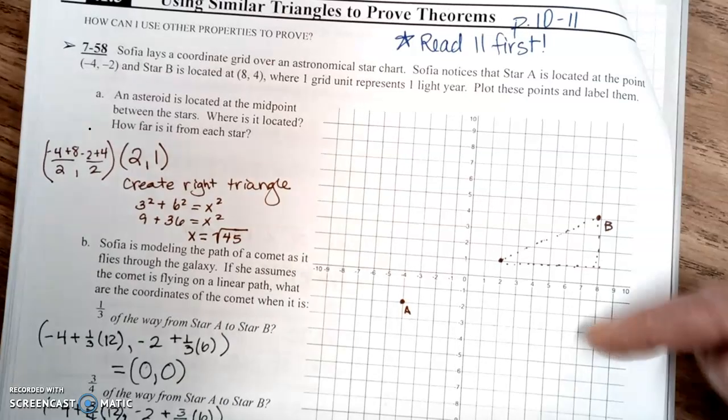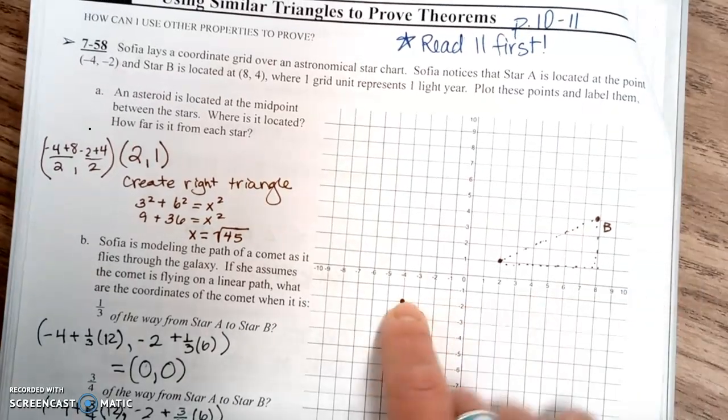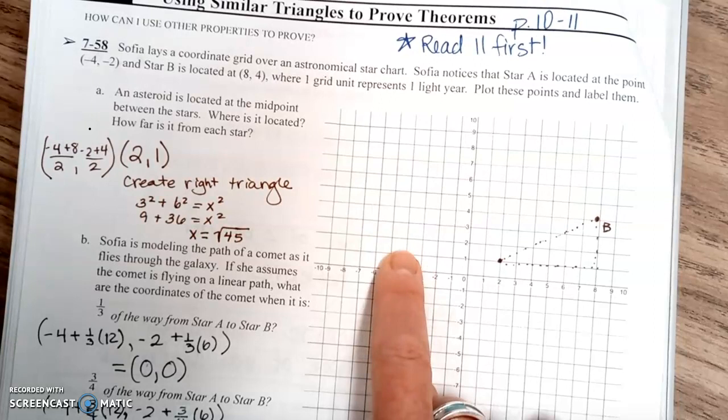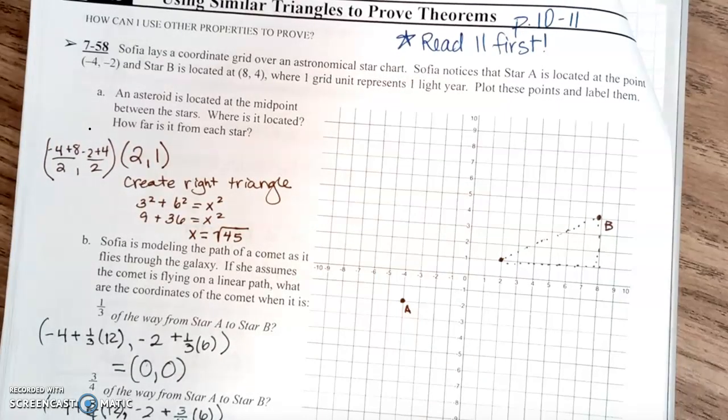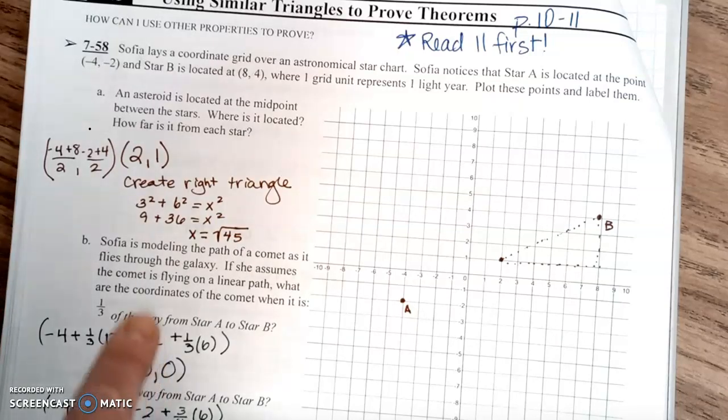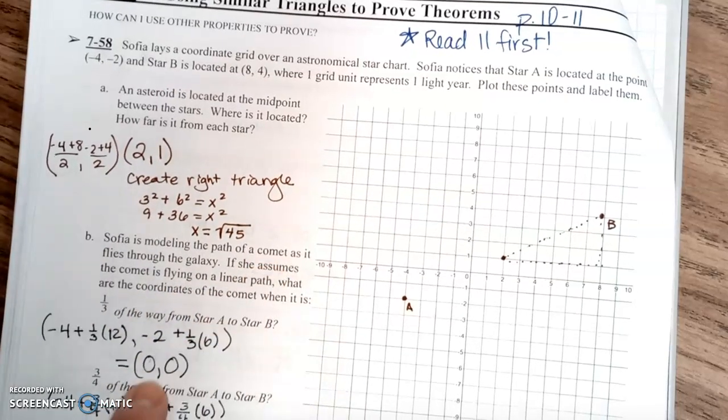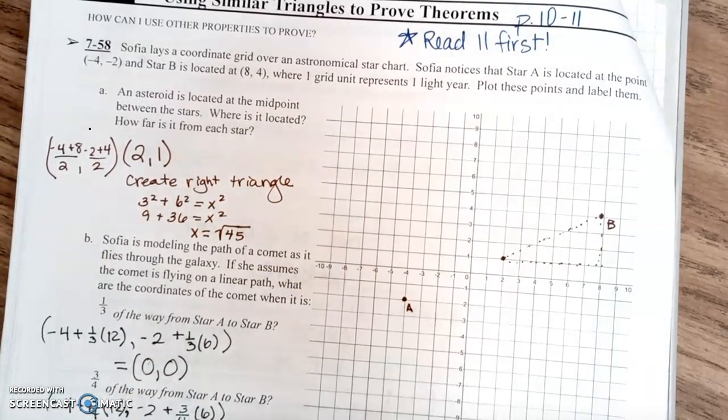Then we need to count vertically how many units. So if we go up 1, 2, 3, 4, 5, 6, we need to take 1/3 of 6, which is 2. So negative 2 plus positive 2 is also 0. It just so happens that the comet is at the origin. It's right at 0, 0.